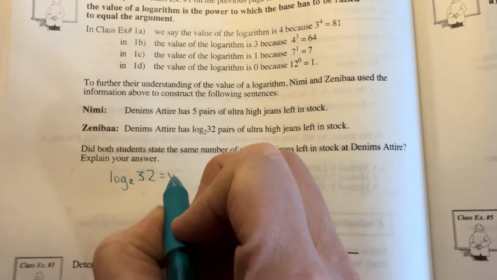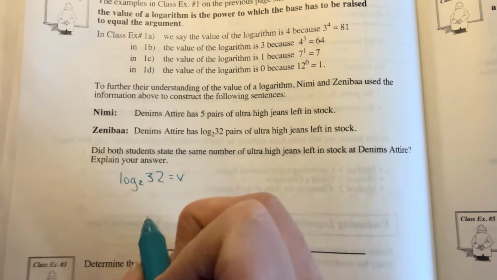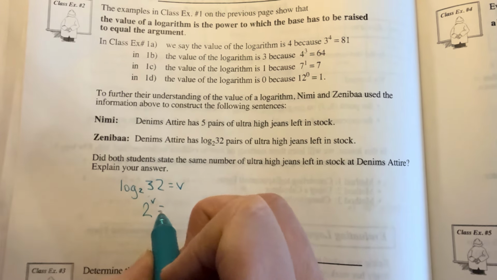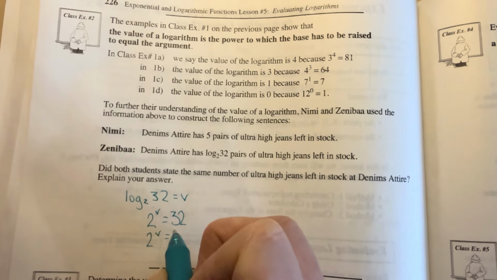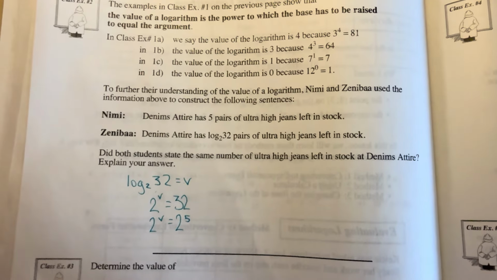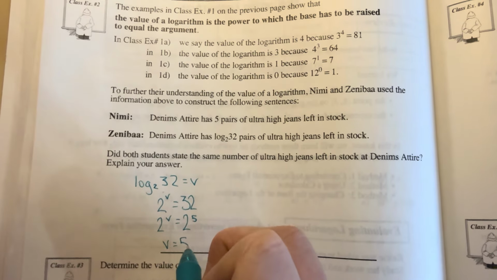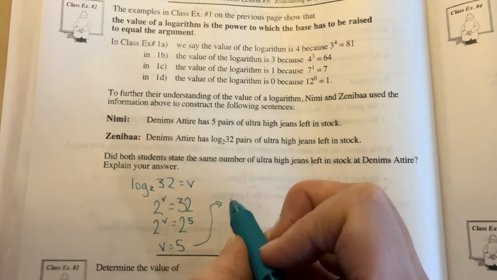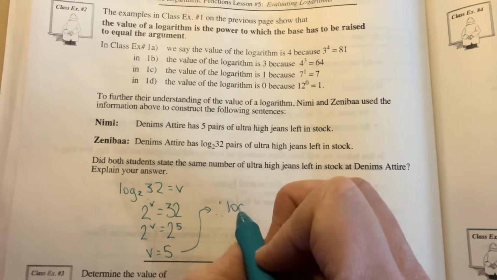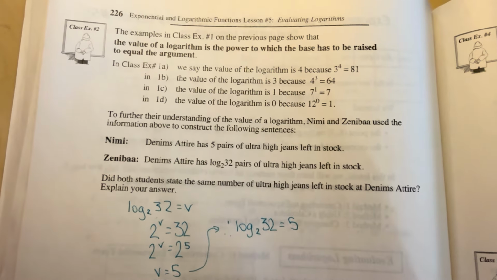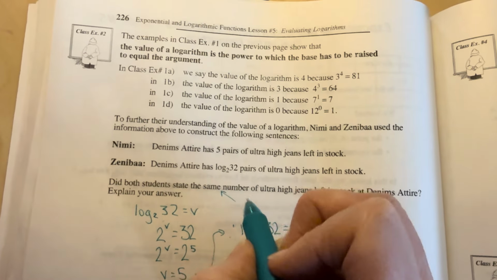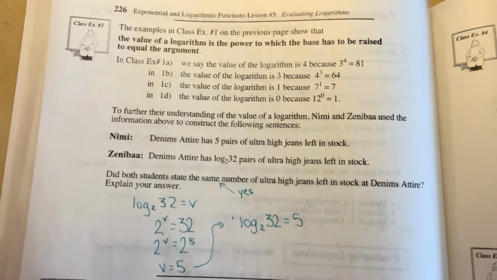So we would set this equal to a value. 2 to the power of v is equal to 32. 32 is equal to 2 to the power of 5. V is equal to 5. Therefore, yes, log base 2, argument 32 is equal to 5. So did they both? Yes.